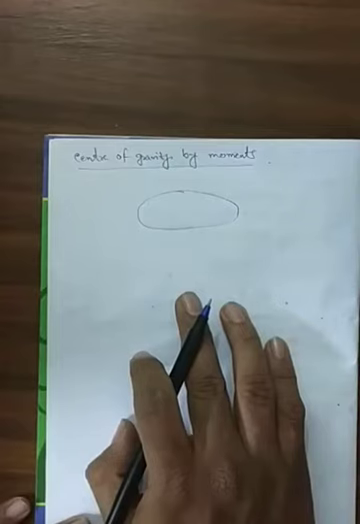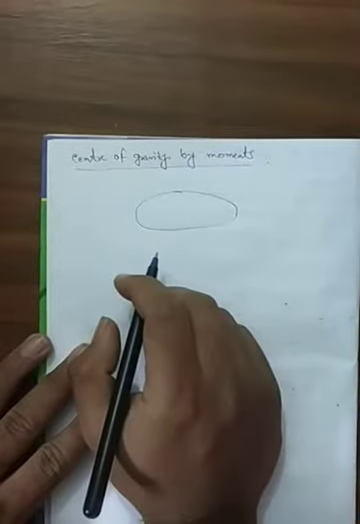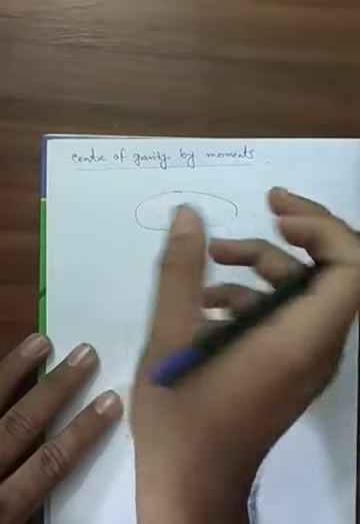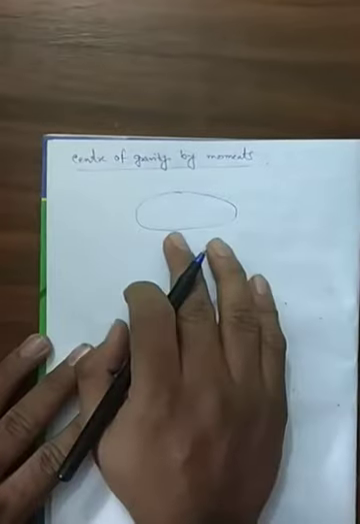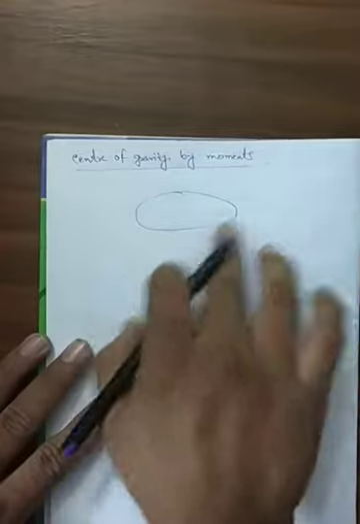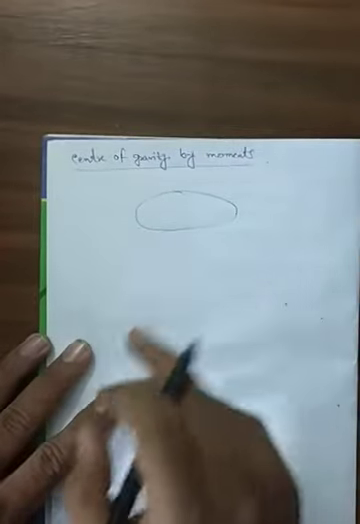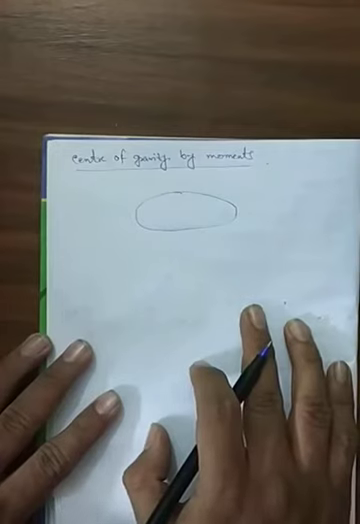So this is a body whose mass is m, and whose center of gravity is required to be found out. You can see this is an irregular shape. It is neither an elliptical shape, nor a circle. So how can we find its center of gravity? By geometrical consideration we can't solve this.